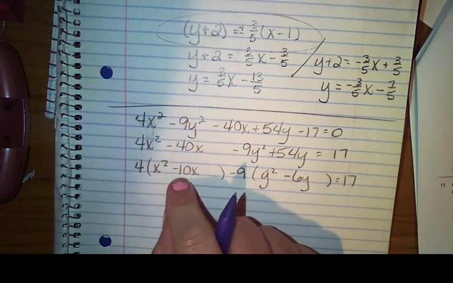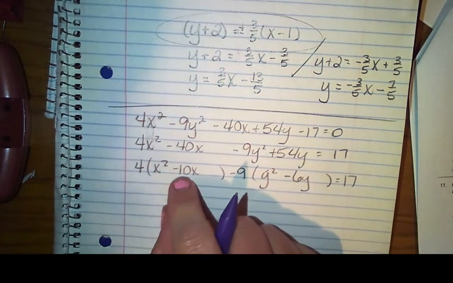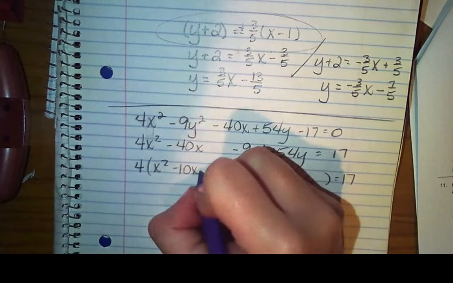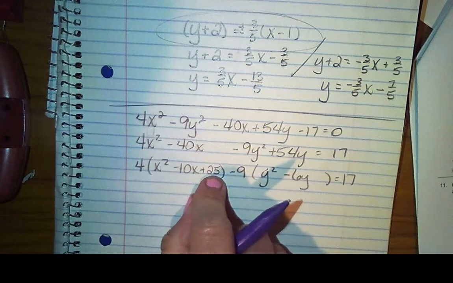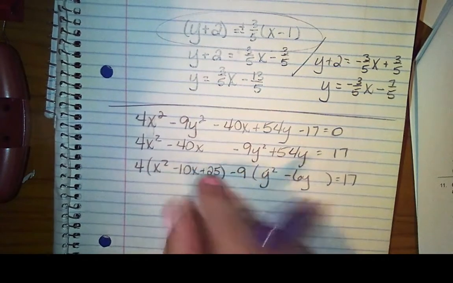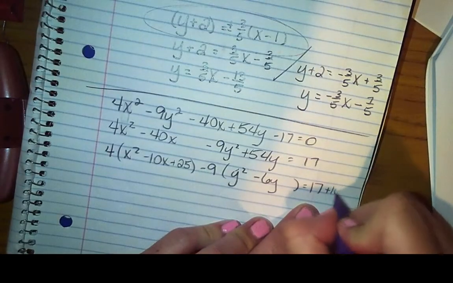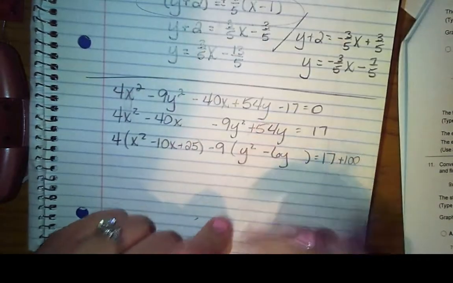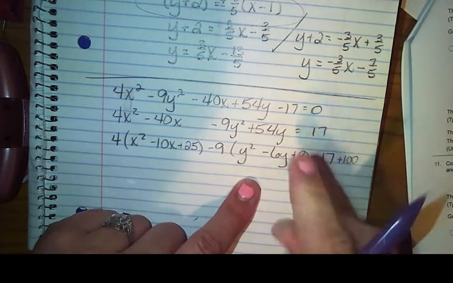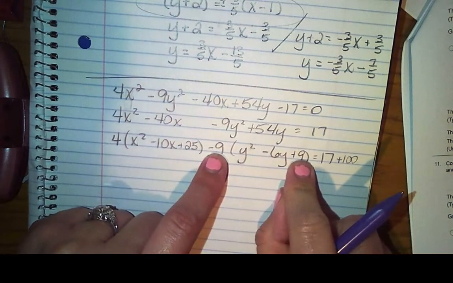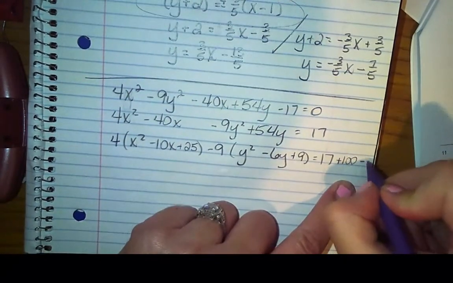So if I complete the square, I'm going to have half of this is 5, squared is 25. But really and truly, you didn't just make a 25, you made a 100 because you got a coefficient. So add 100. For this one, half of this is 3 squared is 9. So you made a 9, but really and truly, watch your signs, you made a negative 81.